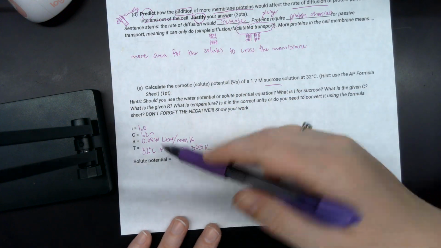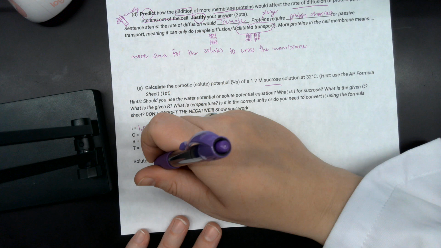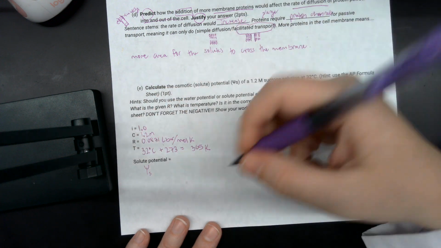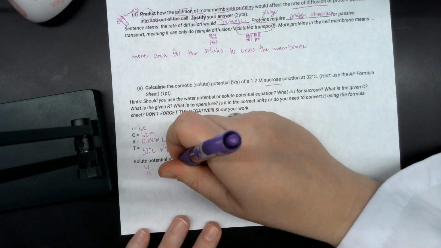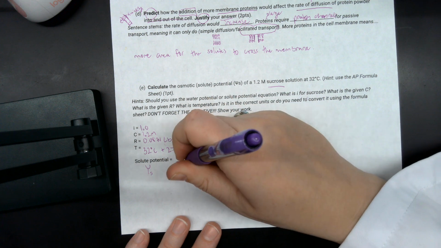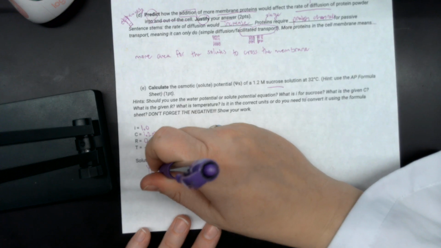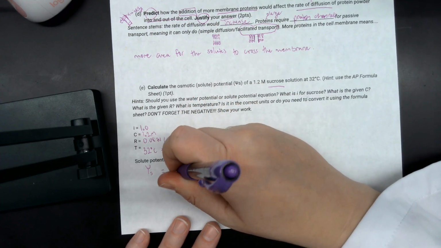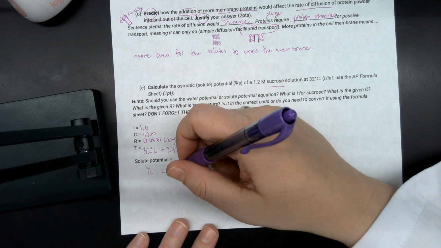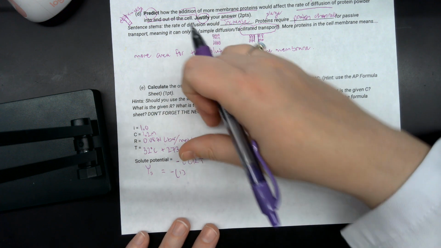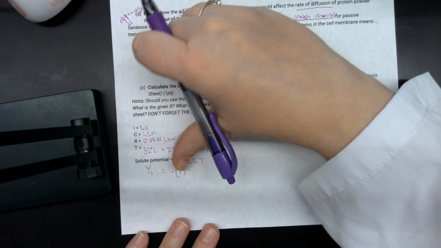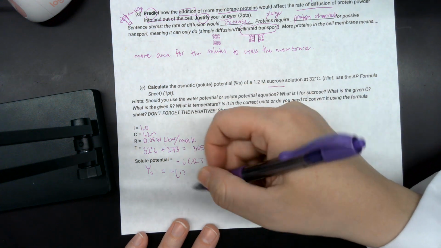So now we just plug it into the solute potential equation. Again, that's the one that looks like that. So it's going to be negative iCRT multiplying each one. So solute potential equals negative 1, which is just negative. You almost treat that as if it's not there, because 1 times anything is itself.